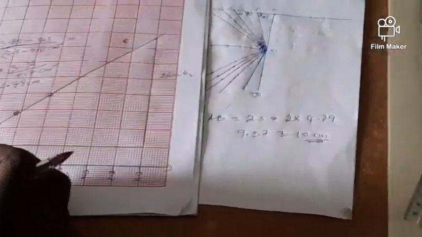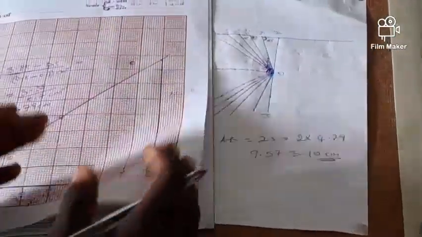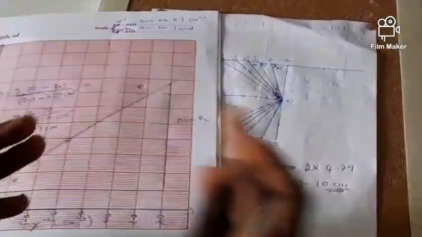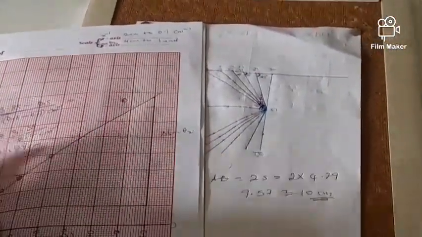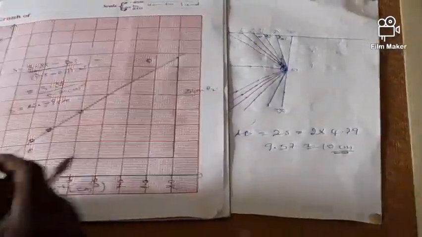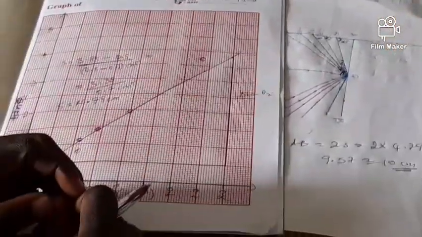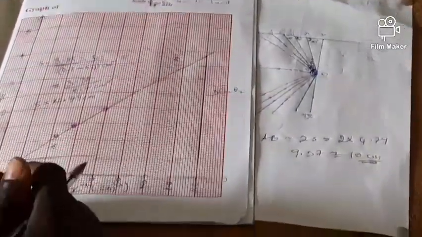Now, I'm trying to show you why you should not stress yourself doing physics practical. You can actually carry out this experiment without straining your eyes looking through the mirror and placing pins here and there, by carrying out this simple experiment. I hope you have gained fully from this and you are fully prepared for your Neco exam. I will carry out the other experiment in my next video.